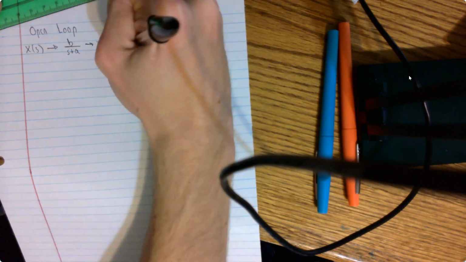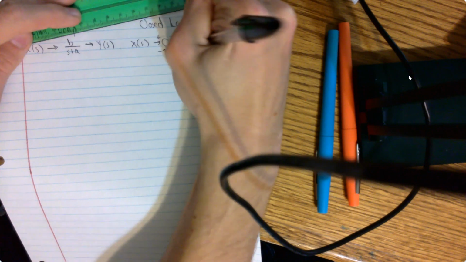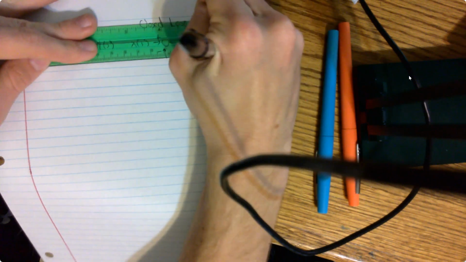And so what we're going to notice is, for an open loop system, let's look at open loop versus closed loop. For an open loop system, we have our input, and then it goes through a transfer function, our first order transfer function in this format, right? And then it goes to y of s. Versus closed loop, it would be our input, and then it would go through a summing block here. And this would be b over s plus a, our transfer function. And then it would lead to our output y of s. And then here it goes backwards, okay?